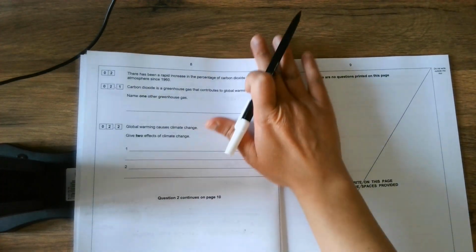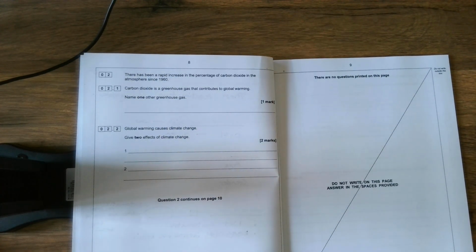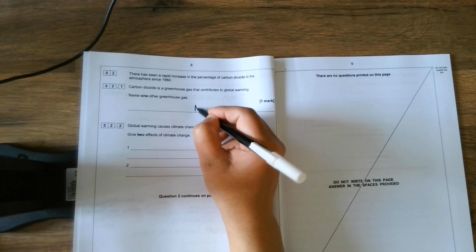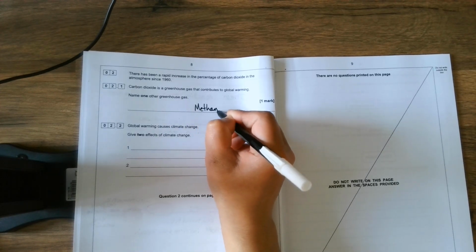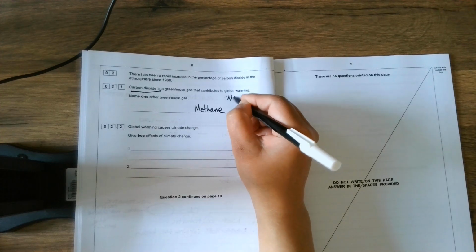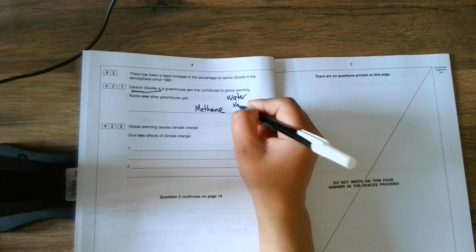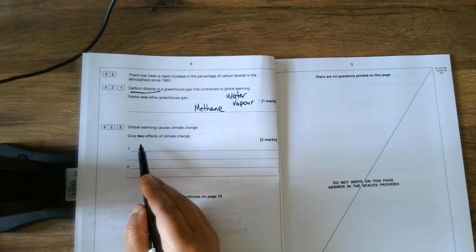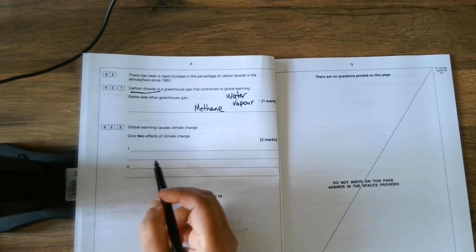There has been a rapid increase in the percentage of CO2, carbon dioxide, in the atmosphere since 1960. Carbon dioxide is a greenhouse gas. Name one other greenhouse gas. Methane. And then the third one is water vapor. We just need to write one. Global warming causes climate change. Give 2 effects of climate change.